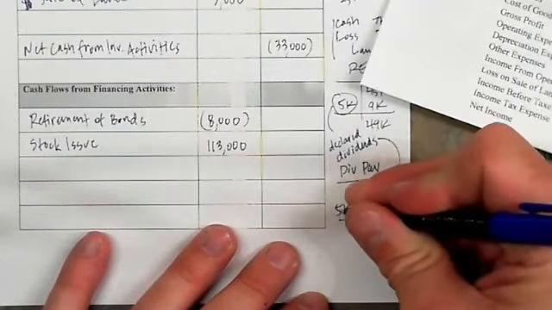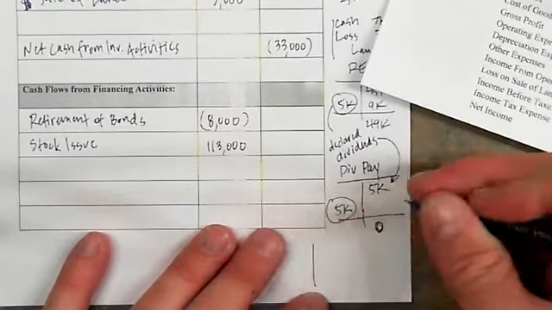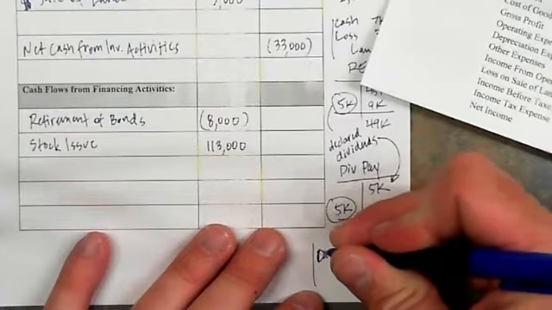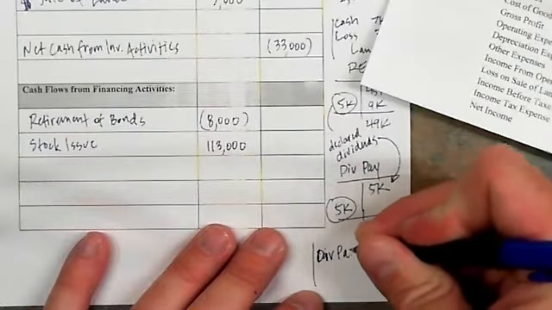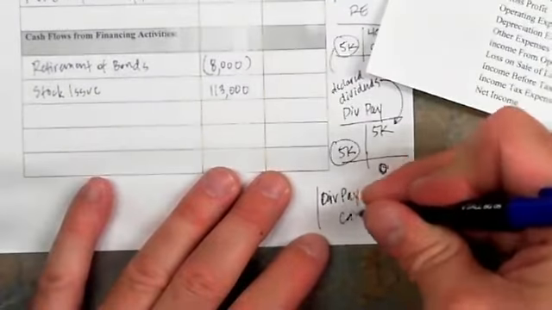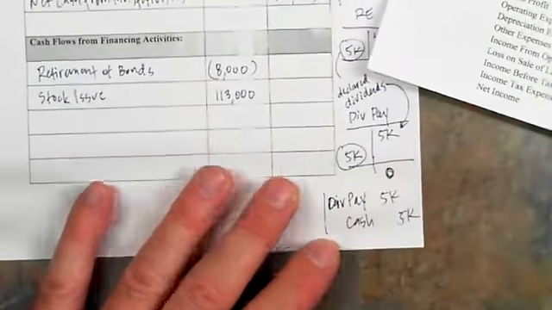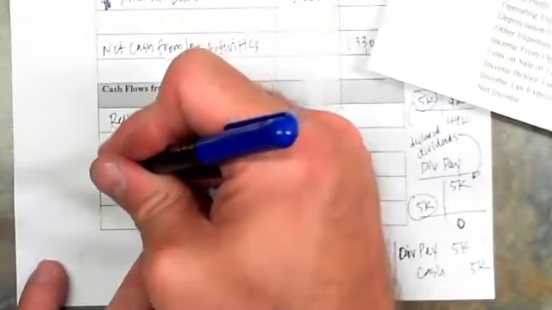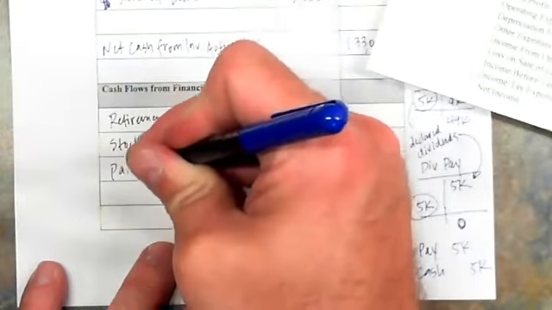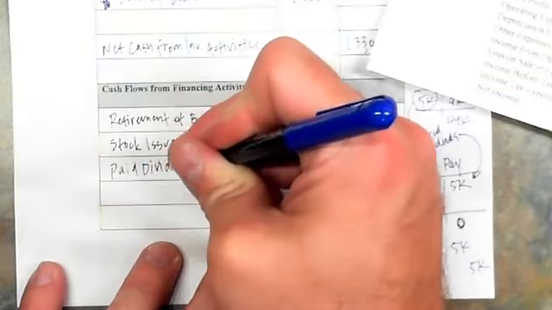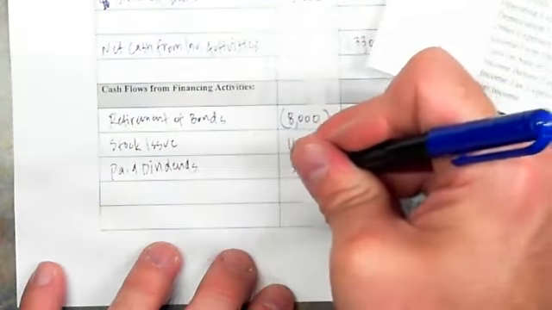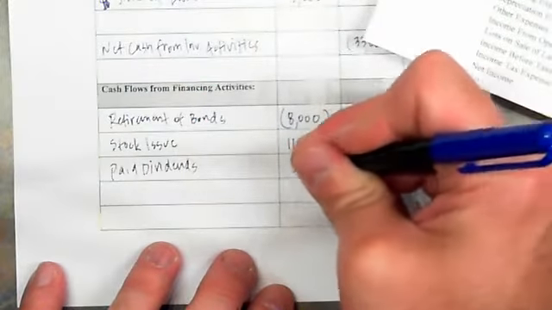I must have paid all of these with cash. All right, so I paid dividends of $5,000. That is a cash outflow.